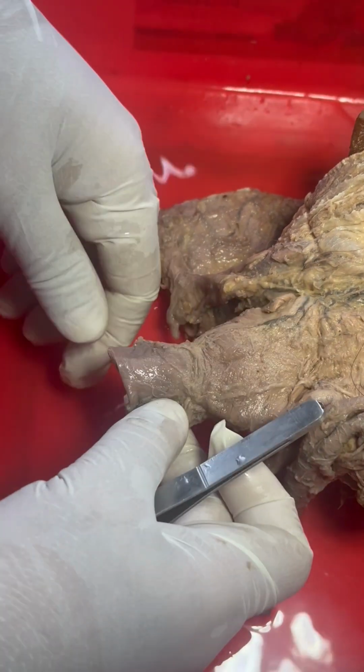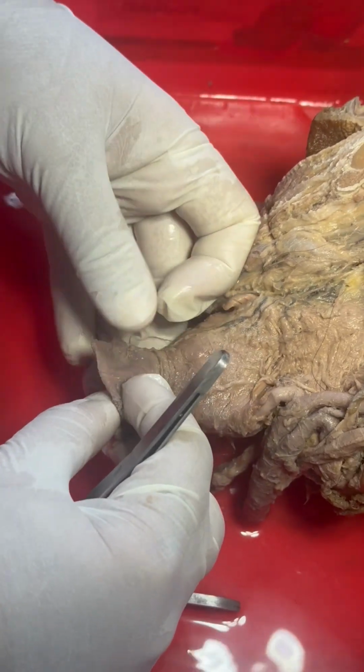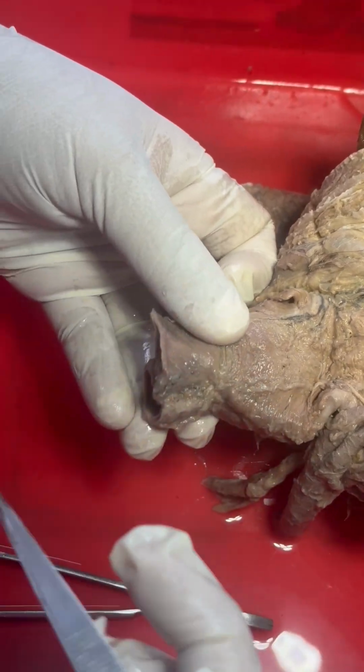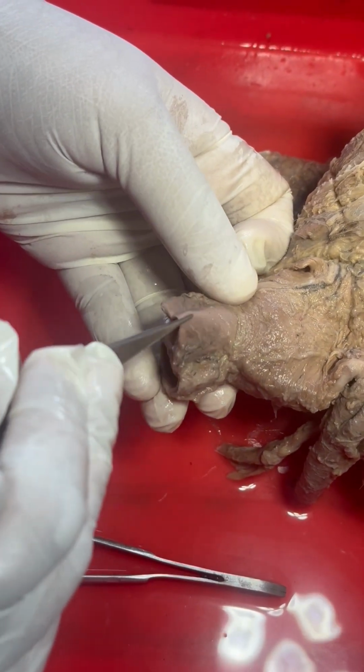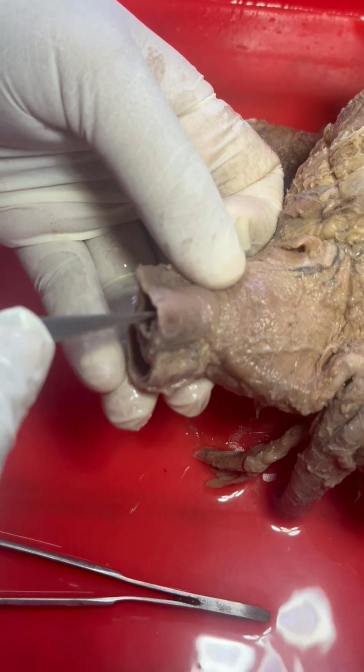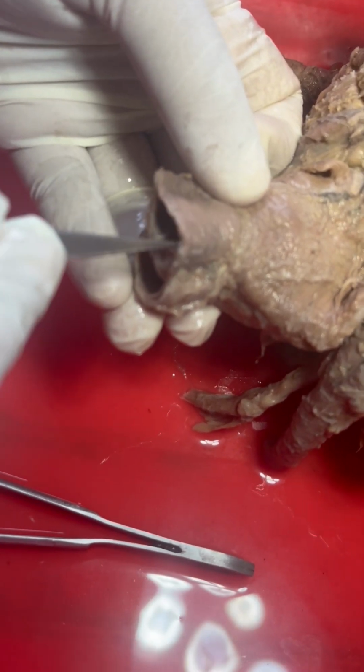Below the pharynx, here you can see this closed tube which is present here. This is the starting of the esophagus. This is the esophagus. Here you can see, this is the opening of the esophagus.